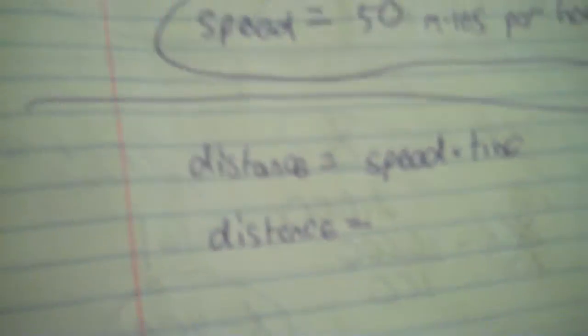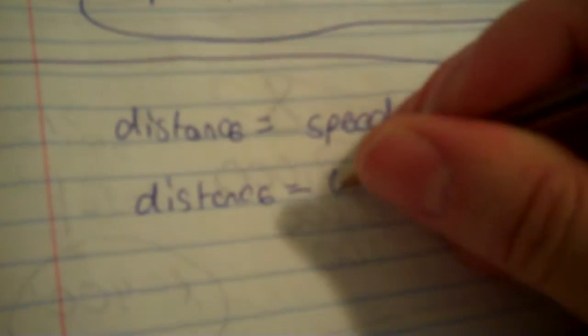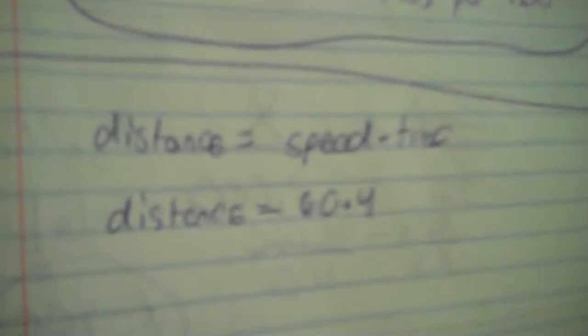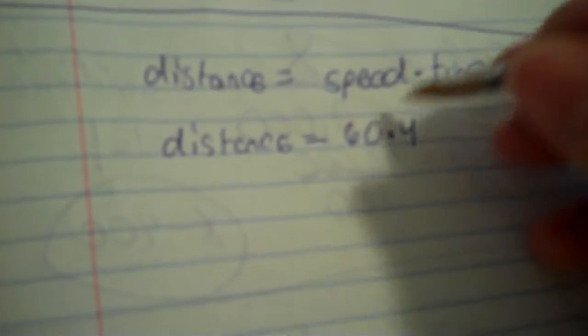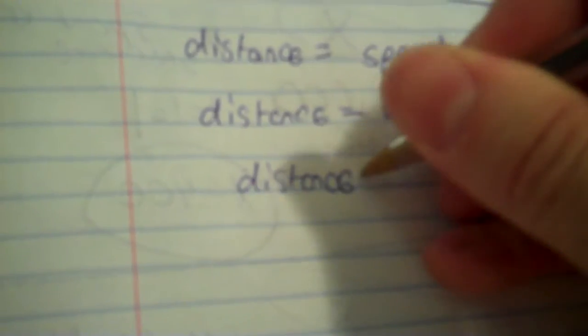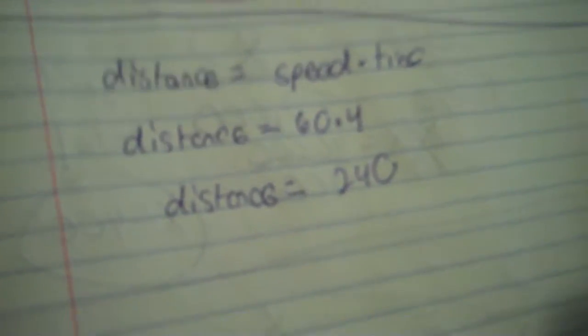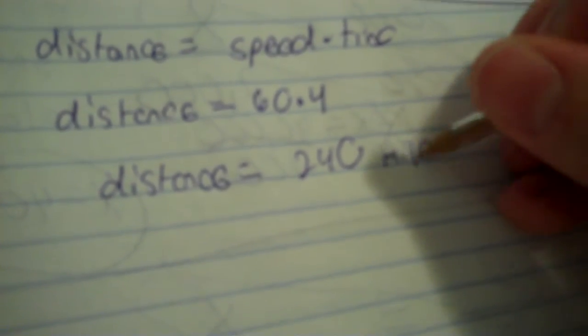So I don't know my distance. You can put D if you want. Remember, the speed is the miles per hour, so he's going 60 miles per hour over a time of 4 hours. So the distance, 60 times 4 is 240. Now, when you're finding distance, that's just miles, okay? You don't put a per with it, it's just 240 miles.